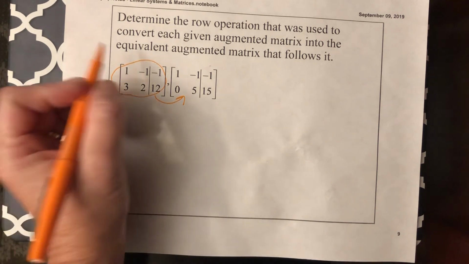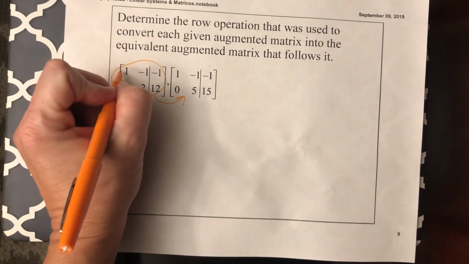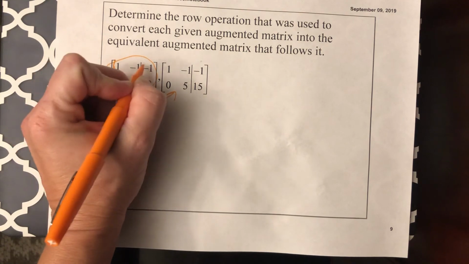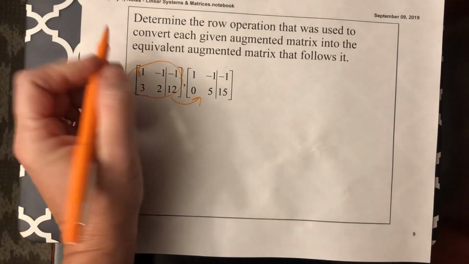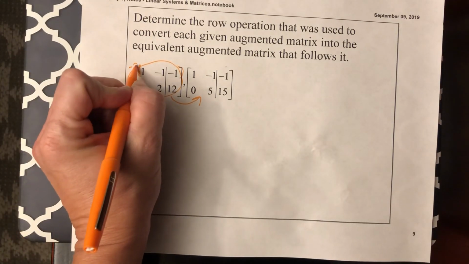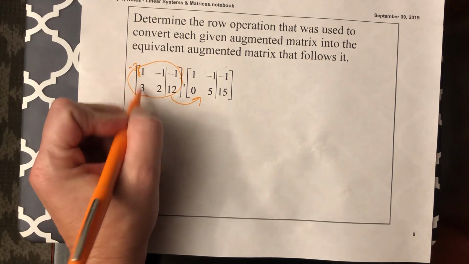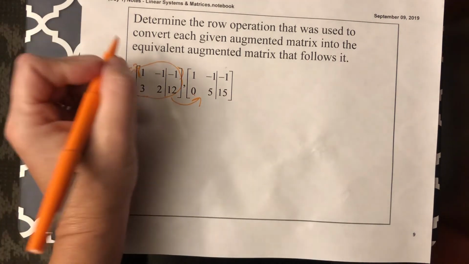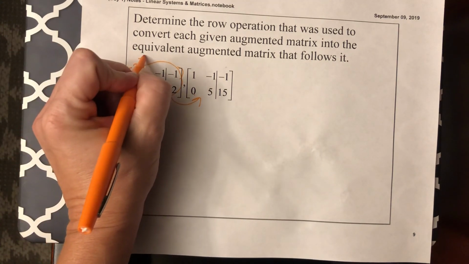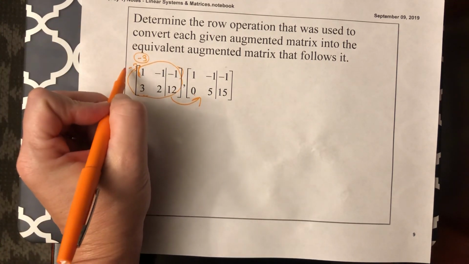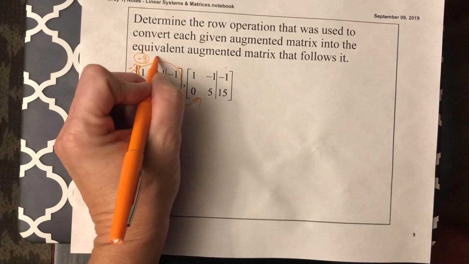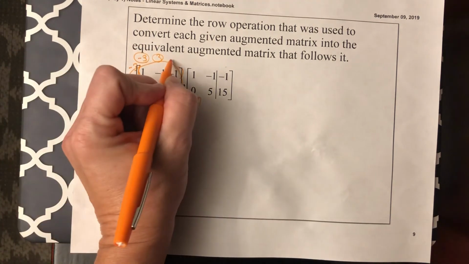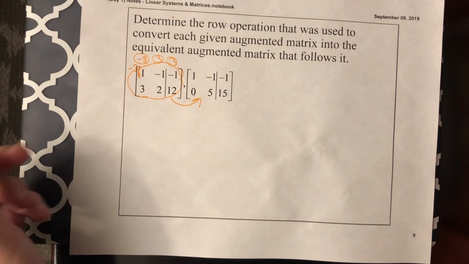Okay, so what I saw is that this was probably multiplied by -3 and then subtracted to get this to 0. That was the first thing that I saw. So let's test it out and see. If I multiply everything through by -3, I get -3, +3, +3.